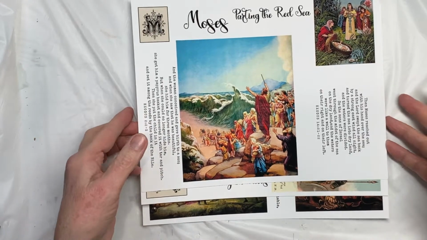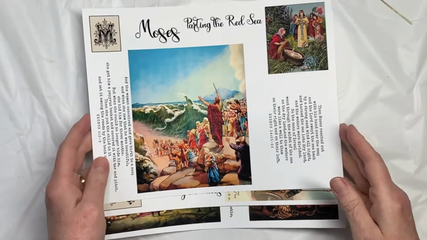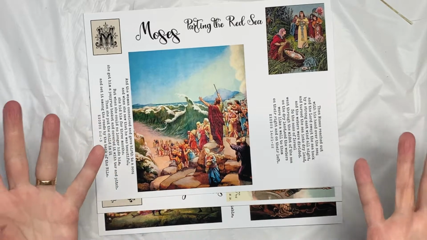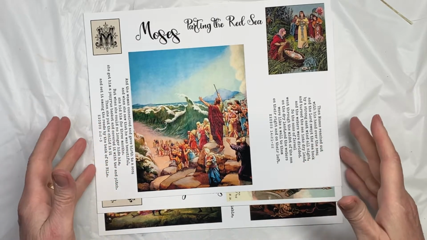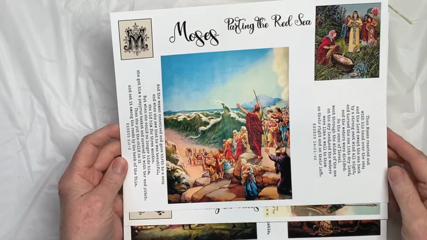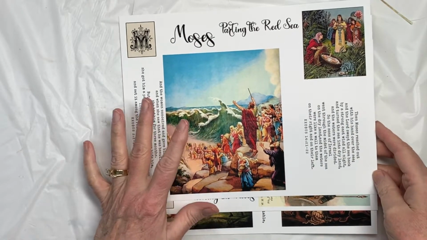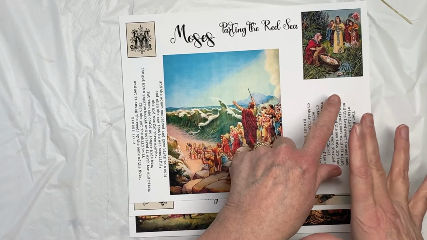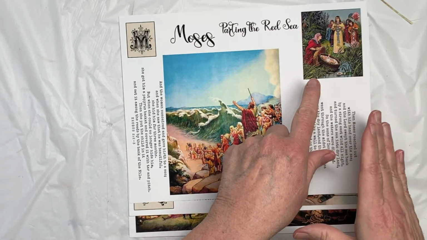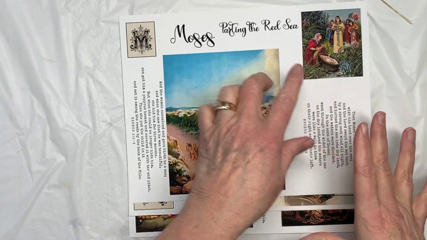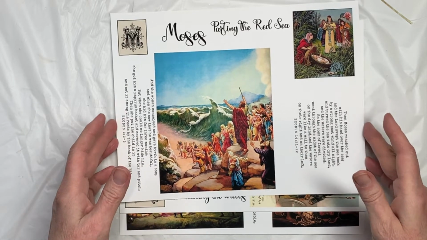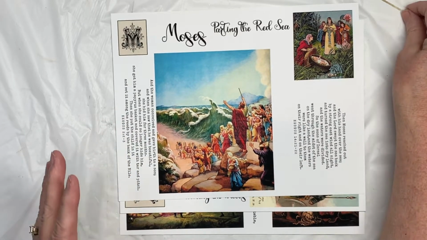So M is for Moses, and I want to say, don't get too carried away, because Moses could have taken up like 5 pages because of all the big events that happened in his life. So I narrowed it down for this page to when he was a baby in the bulrushes and the Pharaoh's daughter found him, and also the parting of the Red Sea. Those were the events I focused on for Moses, but you can, of course, do whatever you want.